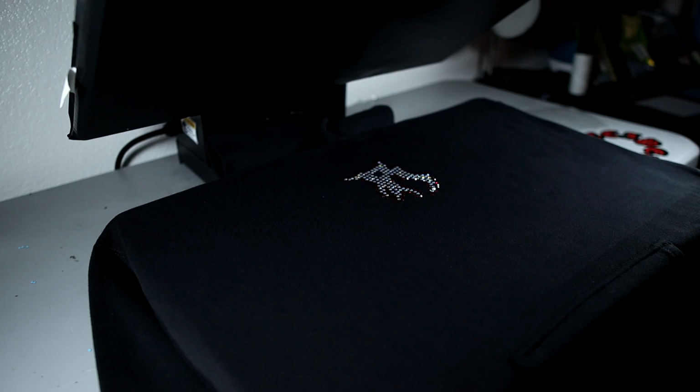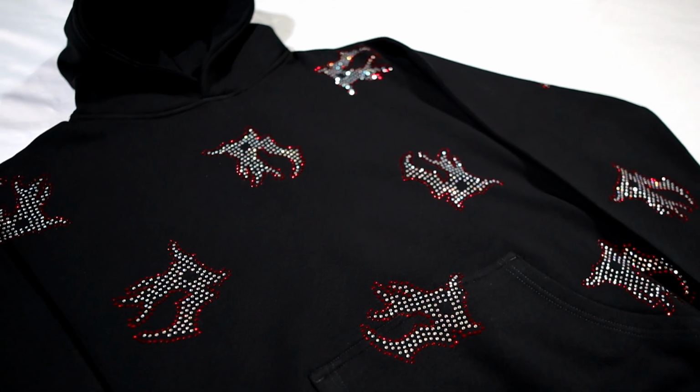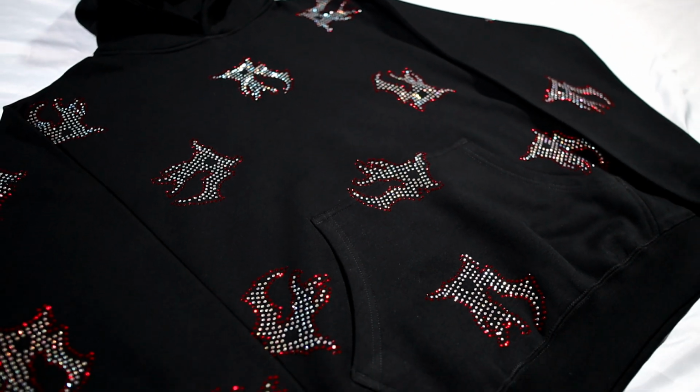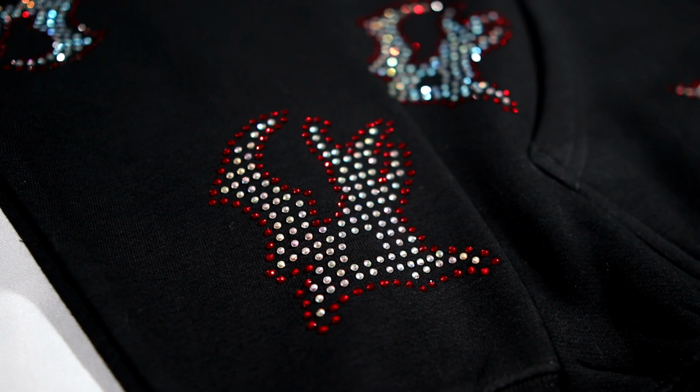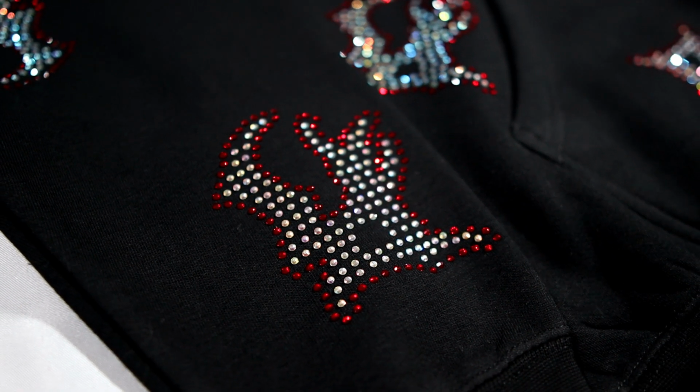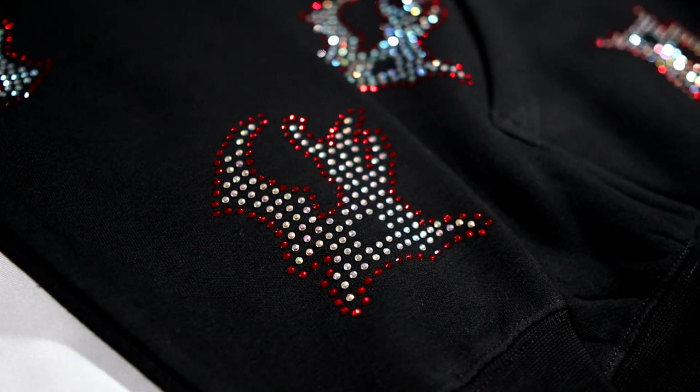But let's get it. Alright, so this is the final product that we ended up with. I'm really excited with how it turned out. It didn't take me that long to add the rest of the transfers, maybe about 20 minutes or so, because once you have them made, they're ready to press.